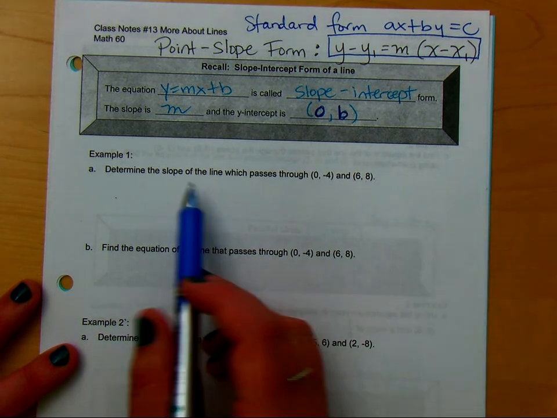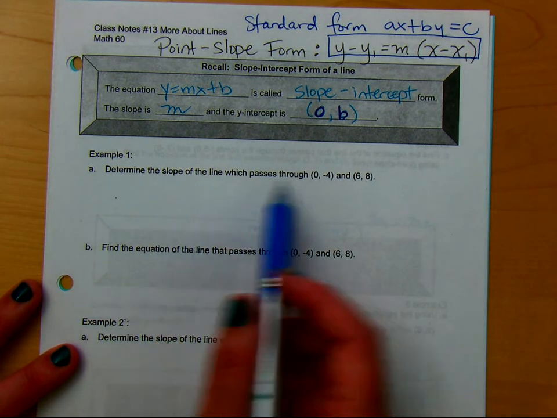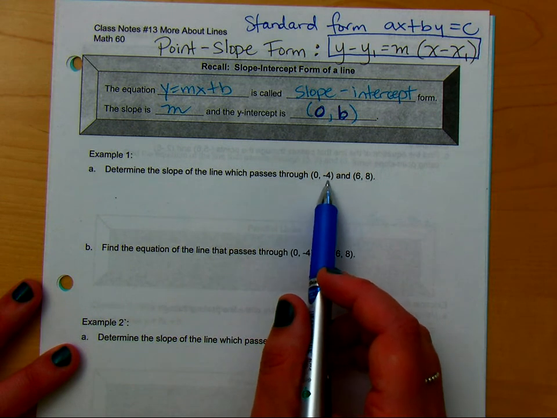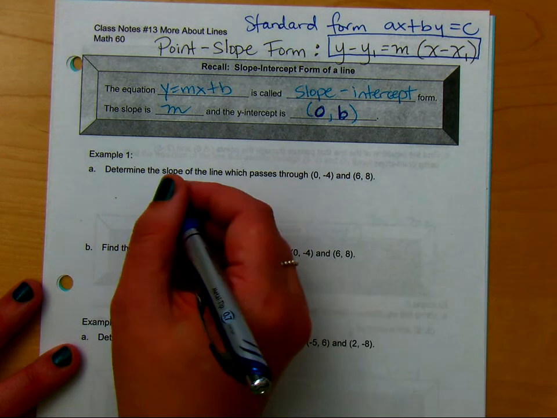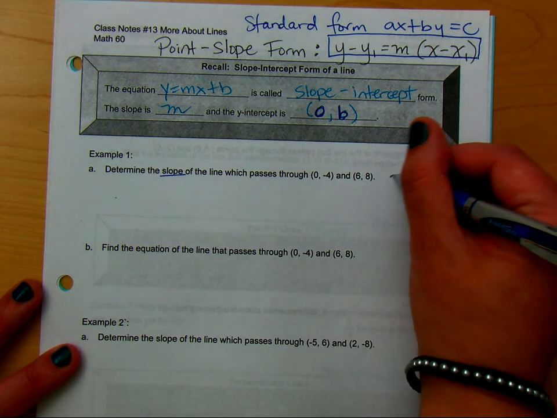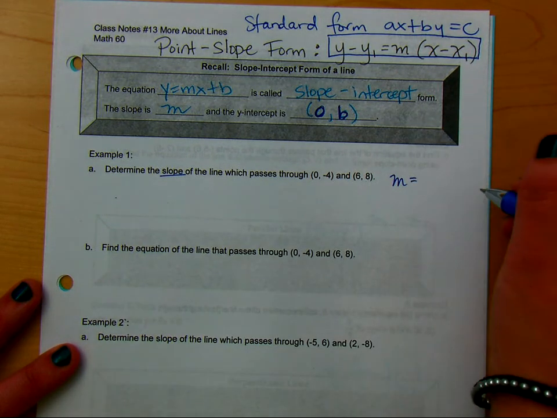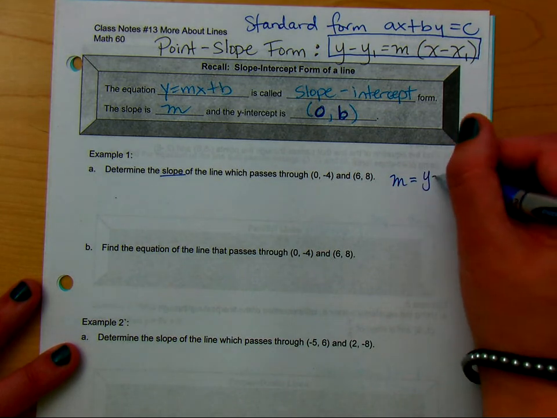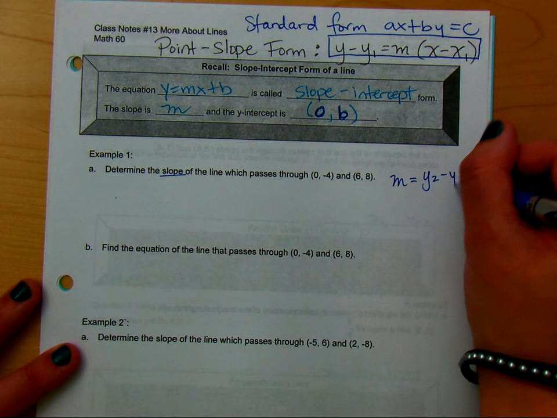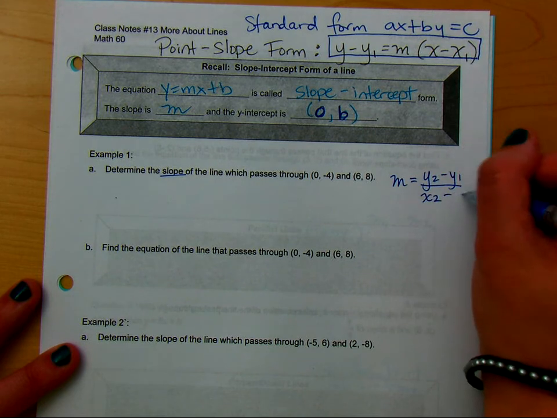So here, if we want to determine the slope of a line that passes through the points (0, -4) and (6, 8), the very first thing we would do to calculate the slope is use the slope formula, m equals, does anybody know what it is by heart yet? Close.